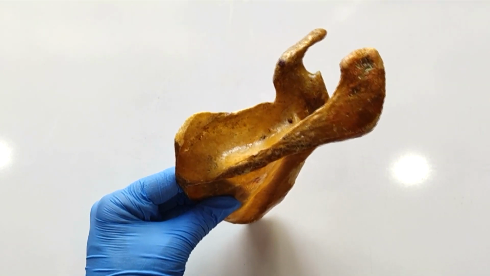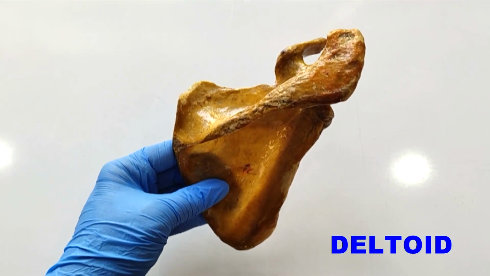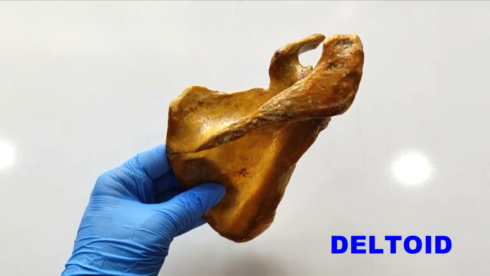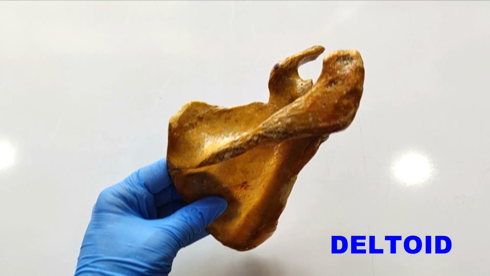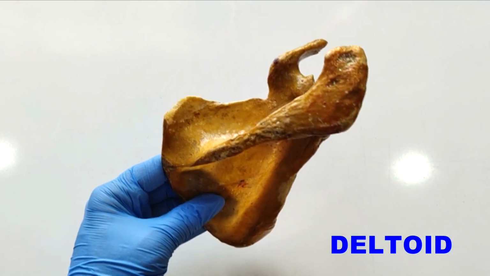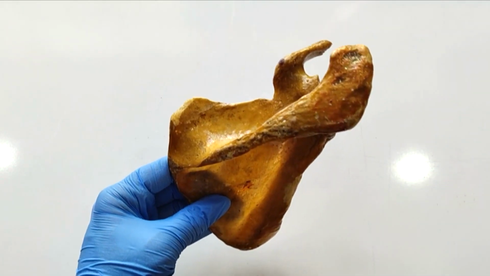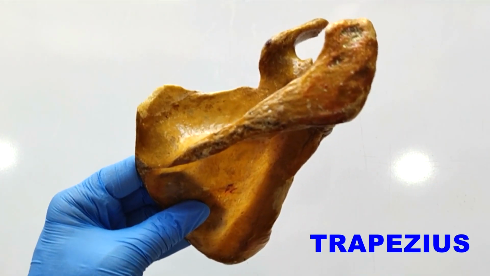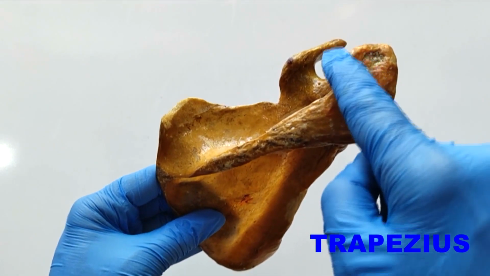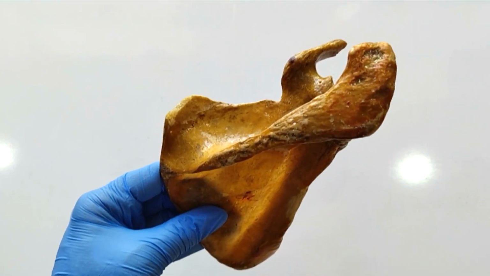Next, let's see the attachments coming in the acromion process. So the first muscle is the deltoid. The middle fibers of deltoid muscle take origin from the lateral border and the tip of acromion process. So lateral border and tip give origin to deltoid muscle. Next muscle is the trapezius. Trapezius muscle gets inserted to the medial border. So medial border gives insertion to the trapezius muscle.